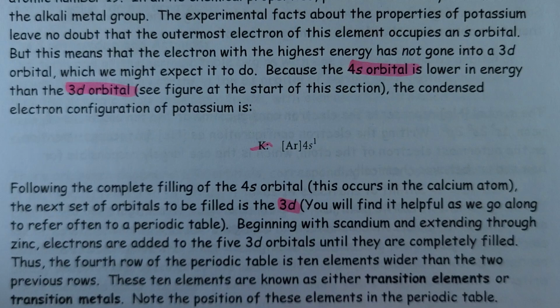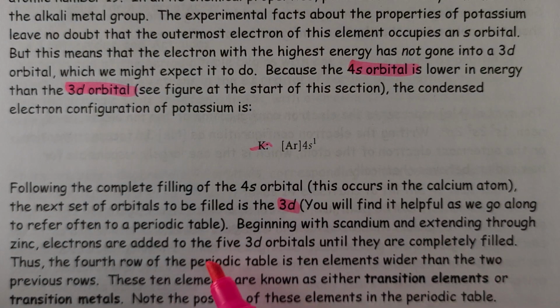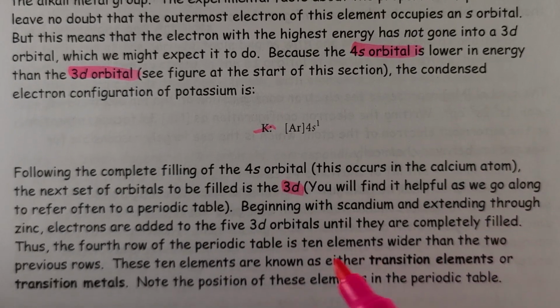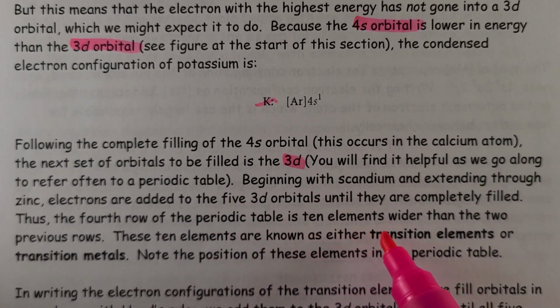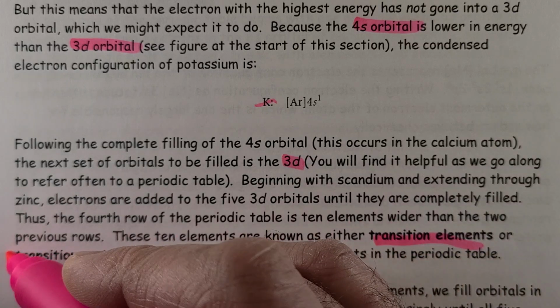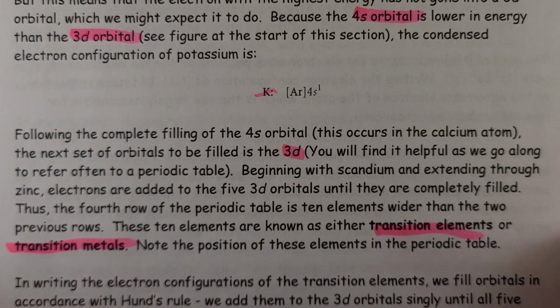So we just finished talking about when we fill up the 4s region, we then move to the 3d region. So beginning with scandium and extending through zinc, electrons are added to the 3d orbitals until they are completely filled. Thus, the fourth row of the periodic table is 10 elements wider than the two previous rows.